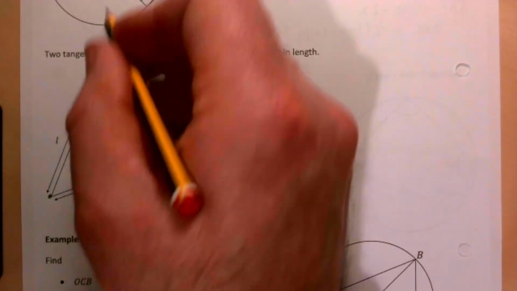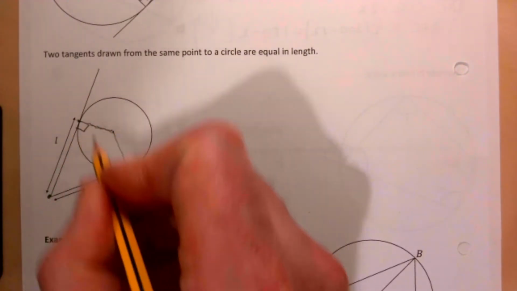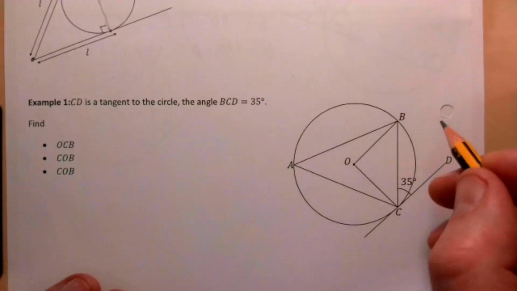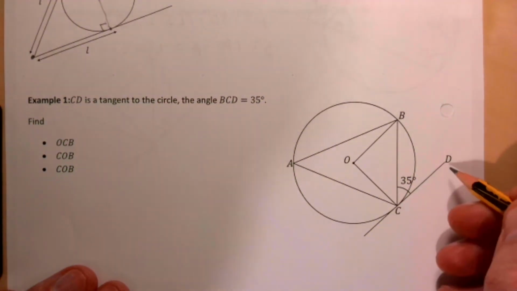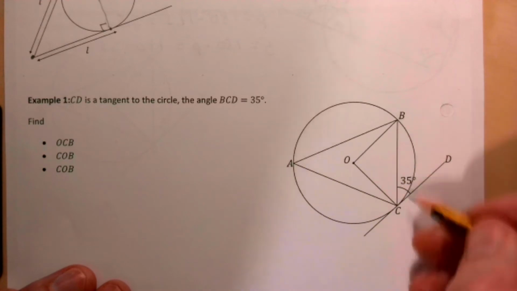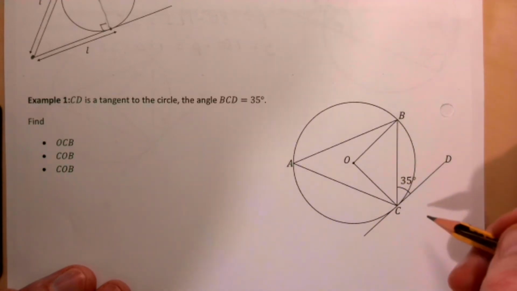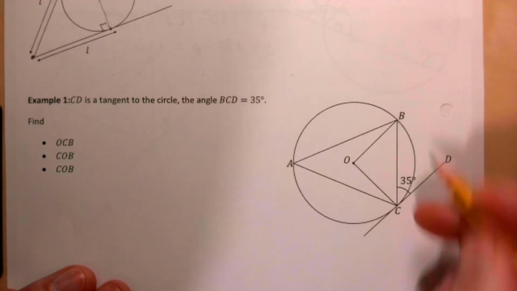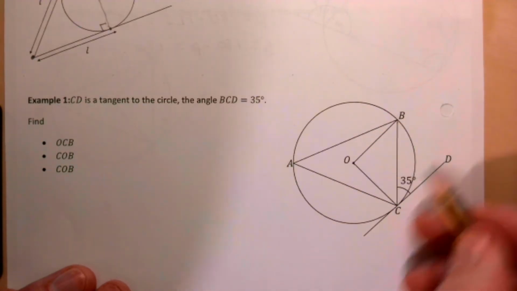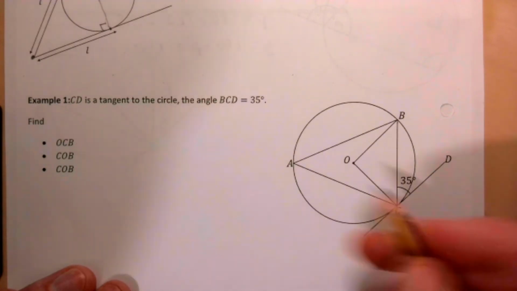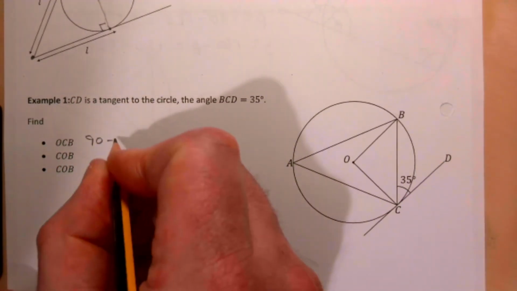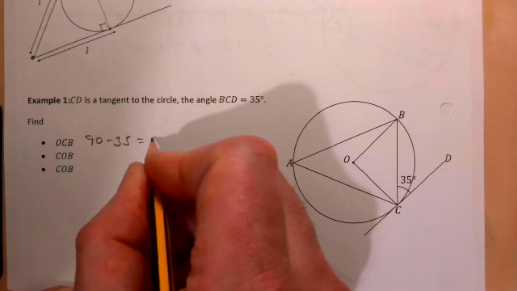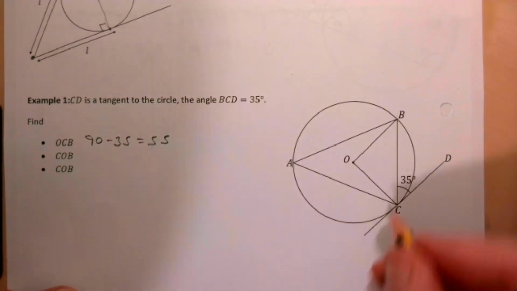Remember as well from a minute ago where we know that that's a right angle and that's a right angle. Example 1: CD is the tangent, so there's our CD down there, and angle BCD is 35 degrees. Find OCB. We can see there's our radius, there's our tangent, so it must be 90 take away 35, which is going to be 55.